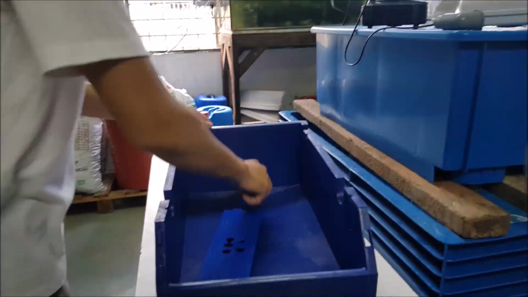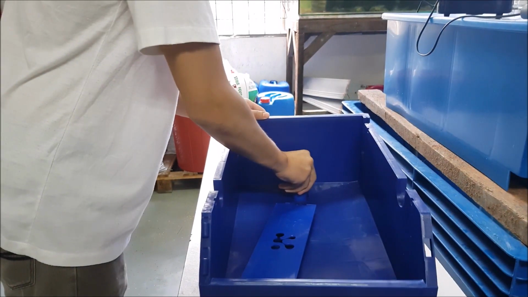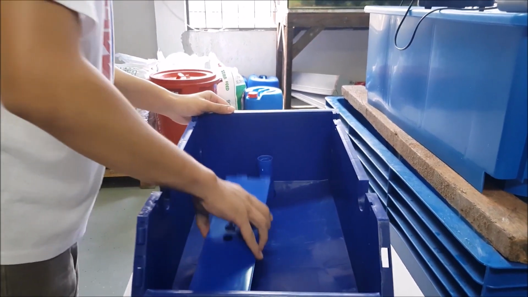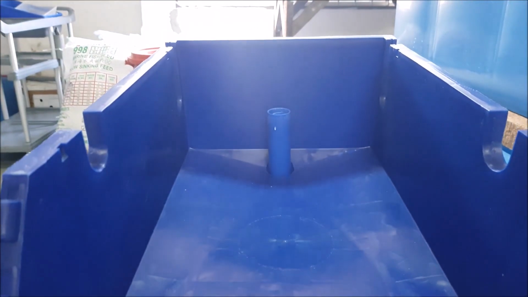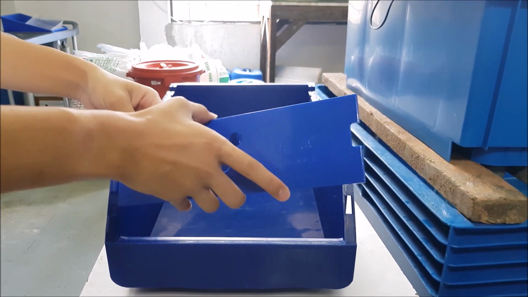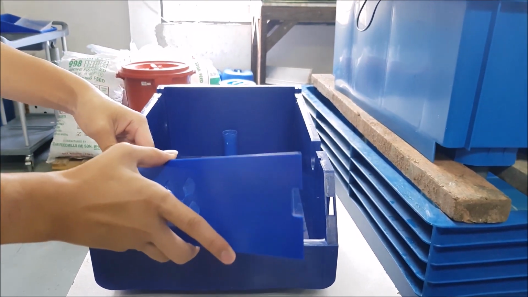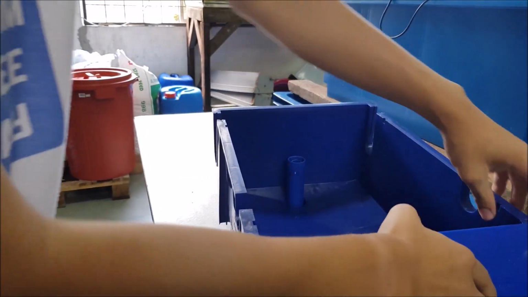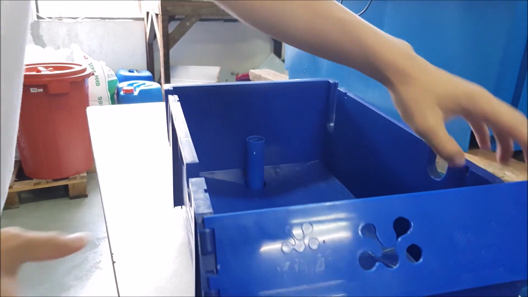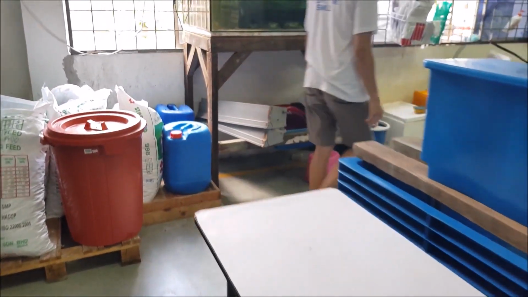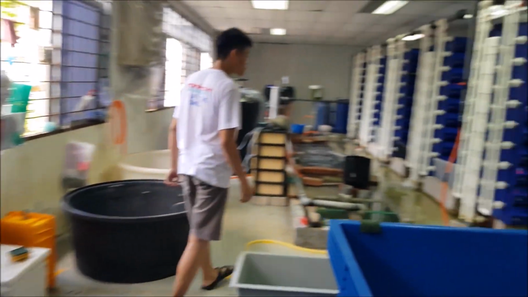So right here we have the box that we have been using in our farm. This is obtained from China. To maintain a water level, you require what we call an outlet tube that is fitted onto the box. By having this, we can maintain the water level as water will flow and fill up the box. The lid is placed onto the box using this hole. You just put in the cover, and this is how the covers are fit onto the boxes.